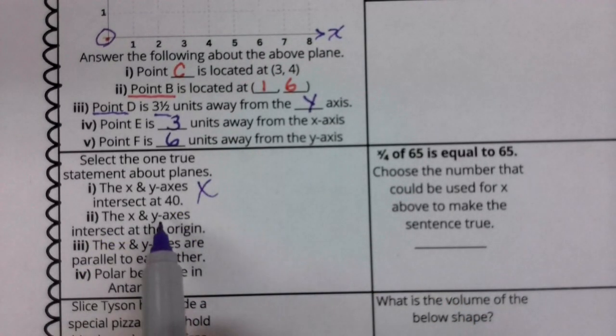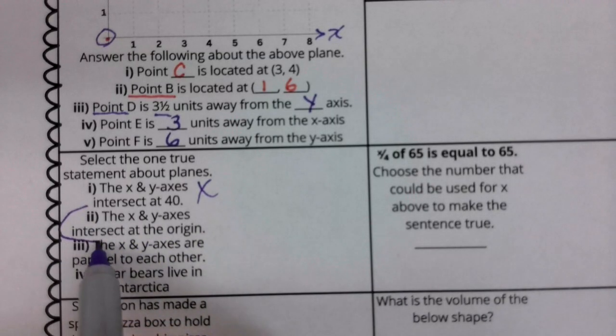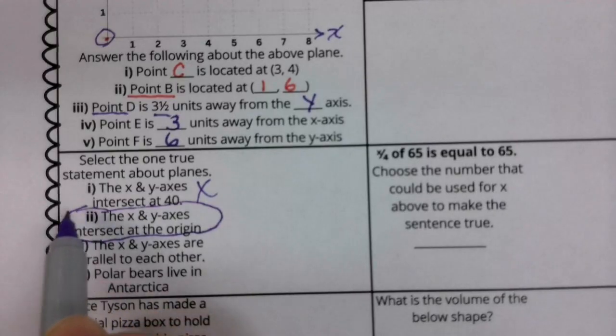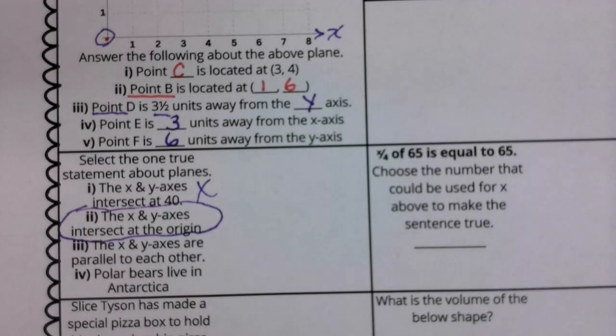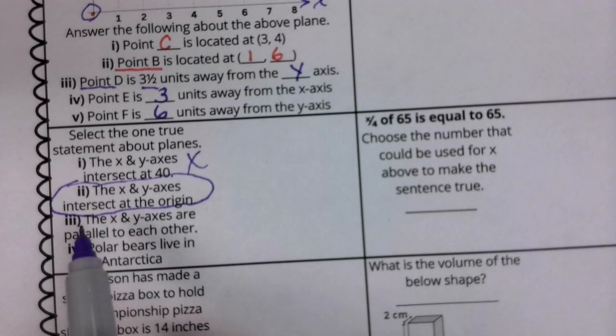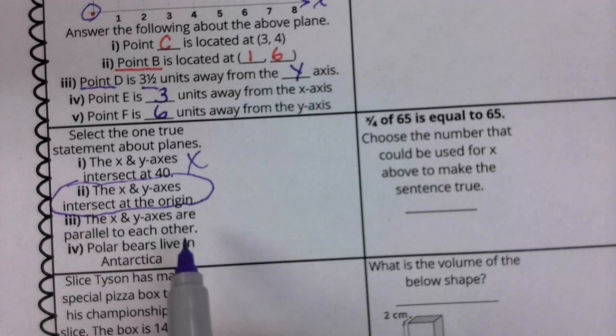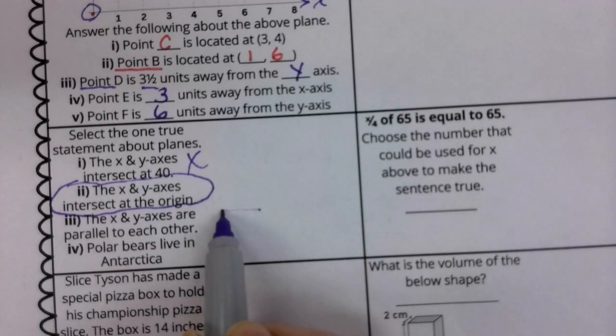This says the x and y axes intersect at the origin. Aha, that is the true statement. They only intersect right there at 0, 0, or the origin. Now, just for the sake of taking a look at why this third one is wrong, this says the x and y axes are parallel to each other.